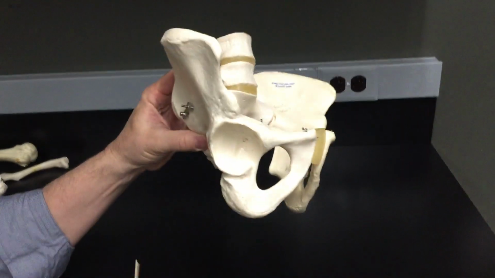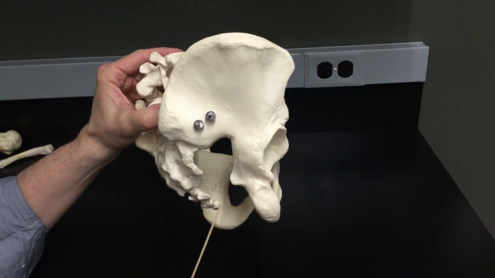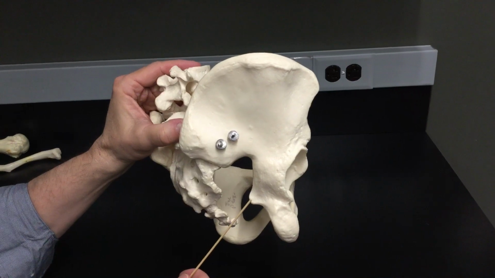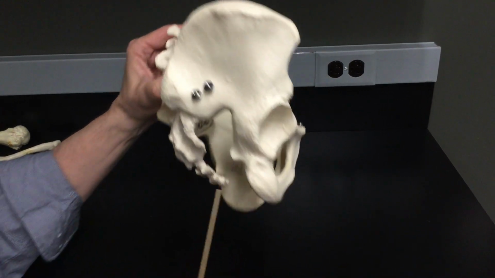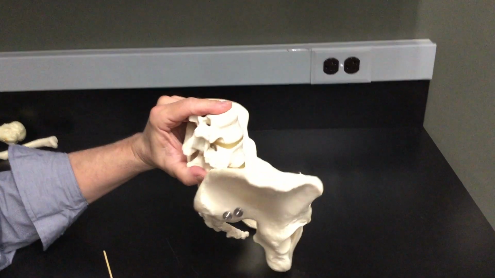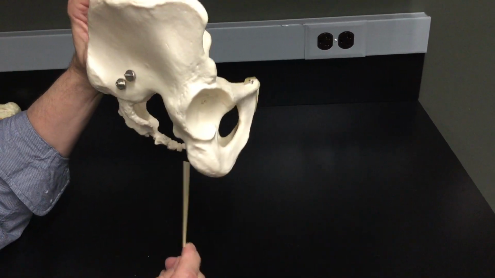The next bone is the ischium. So I'm going to turn it a little bit this way. The first landmark of the ischium is right below the greater sciatic notch. This is called the ischial spine. This is the lesser sciatic notch. This is the ischial tuberosity. Right? This is what we actually sit on. If we were sitting on a chair, we'd be sitting on that bone right there. That's the ischial tuberosity.